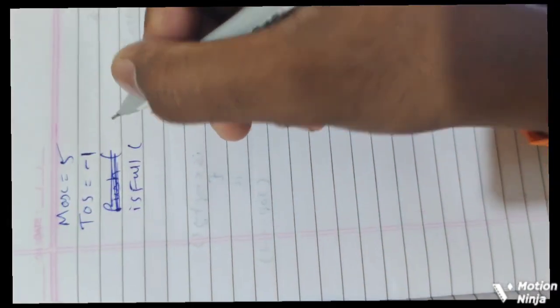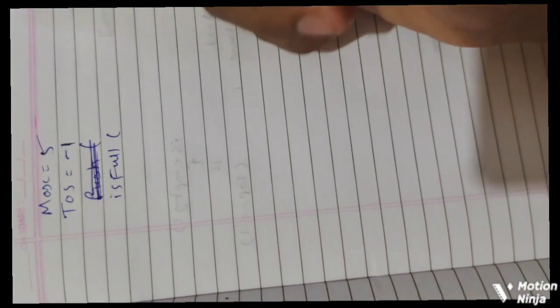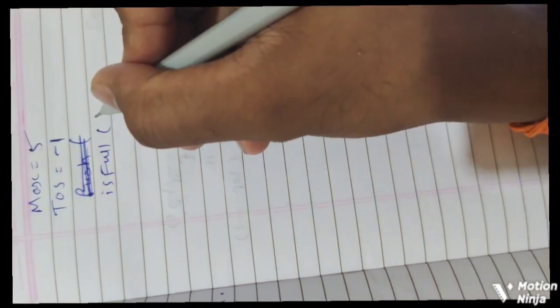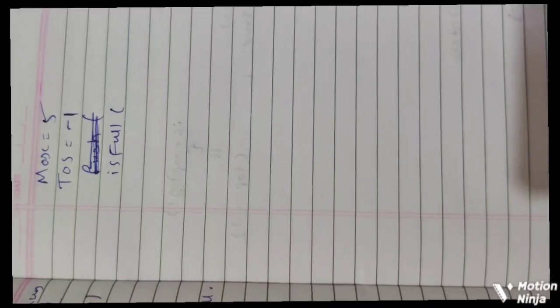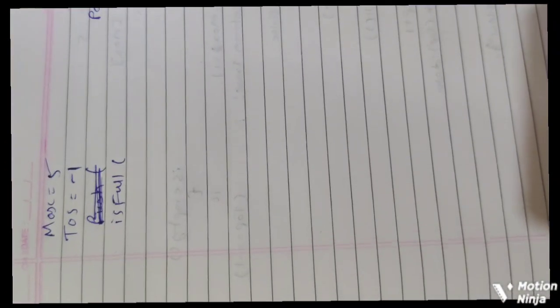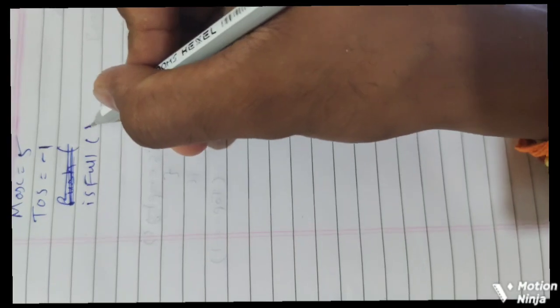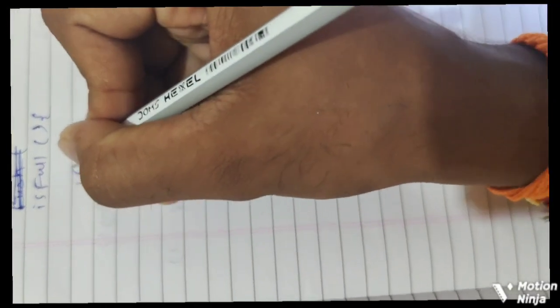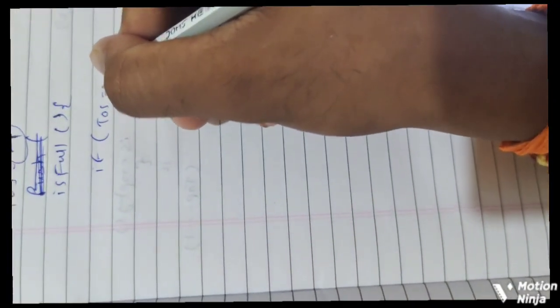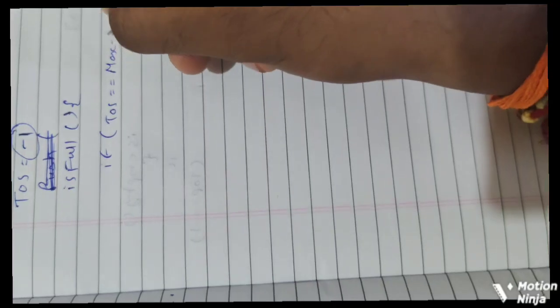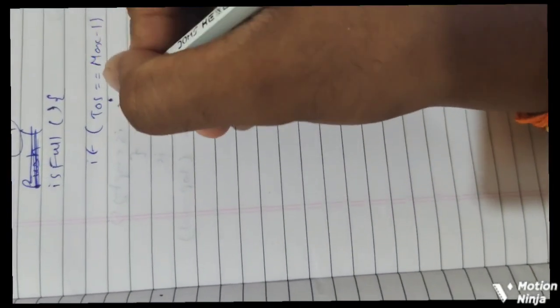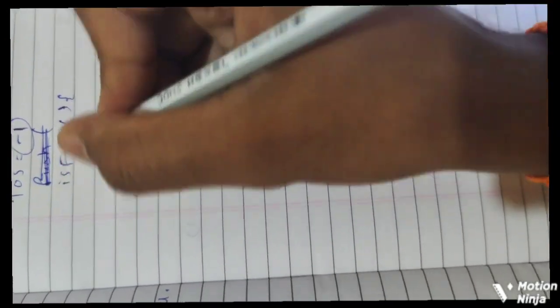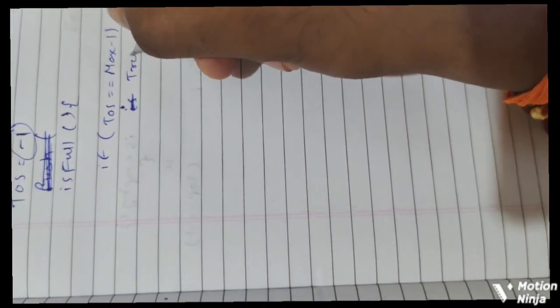Full is basically a function which will tell us if the stack is full or not. If the stack is full, we will have to return the condition of stack overflow. If it is not, we can move forward. So in full we will check TOS. If TOS equals max -1, the condition is true, the full condition will be true.